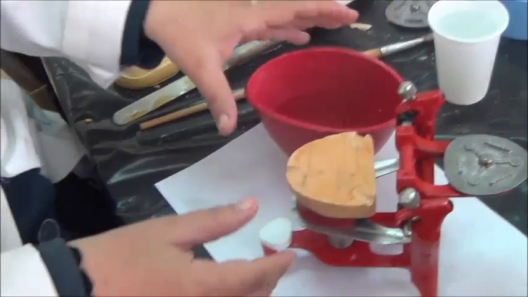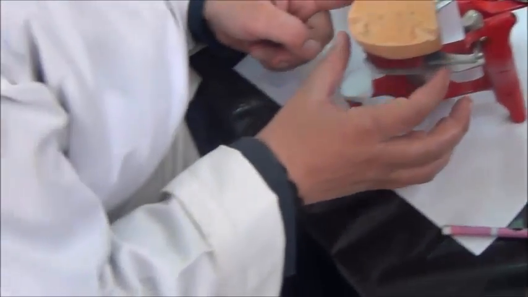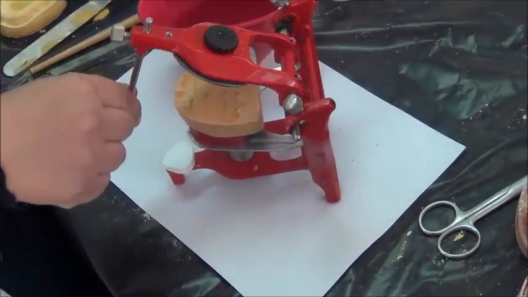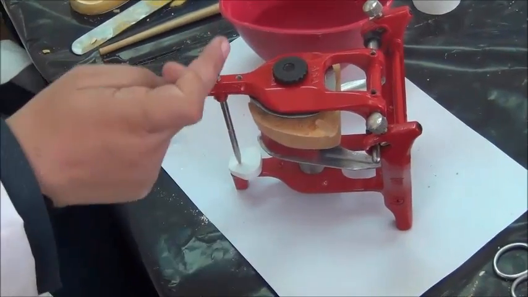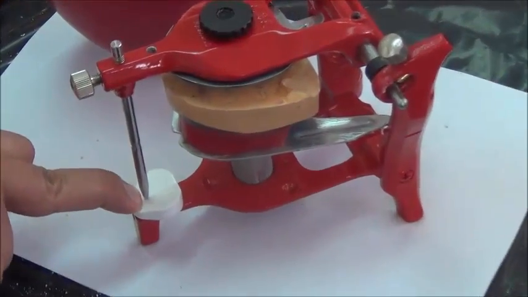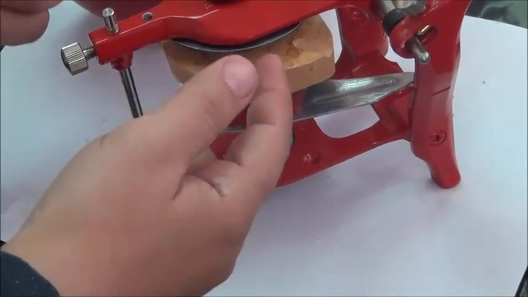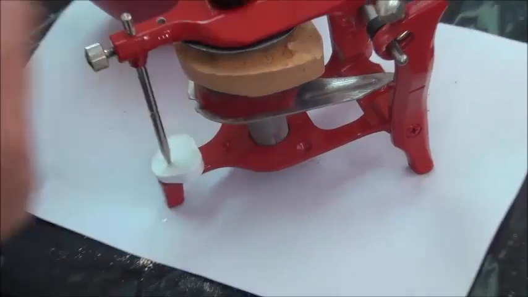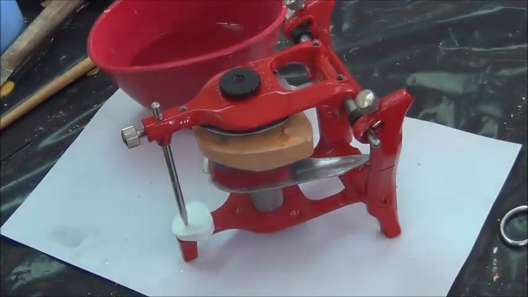Midline over the notch, centering the cast jig, closing this upper member, making sure the pin is fixed in location and it meets the incisal table of the articulator. We have clearance between the cast and the upper member, and now we're ready to do the mounting.